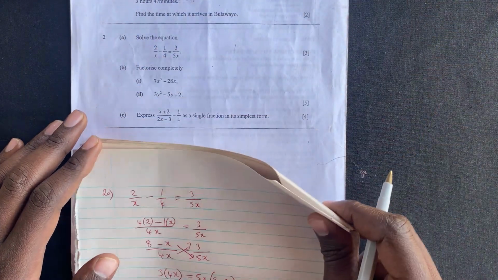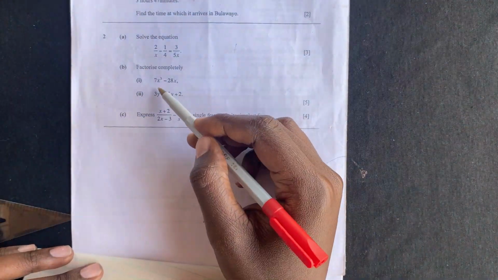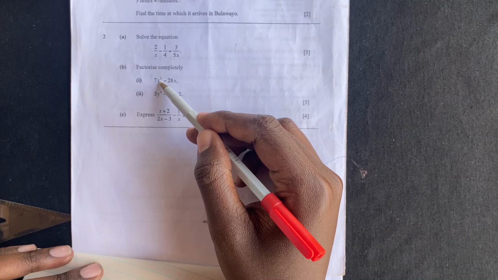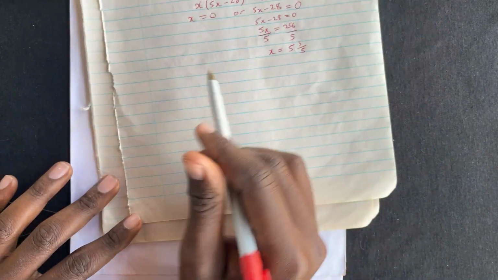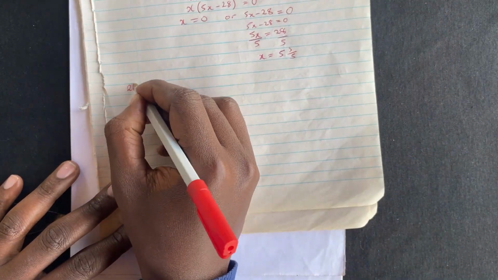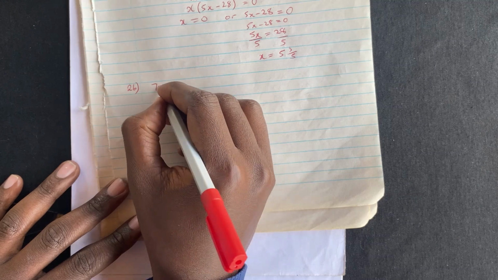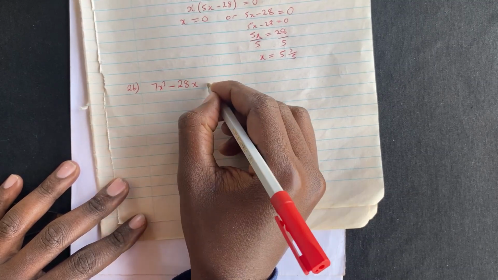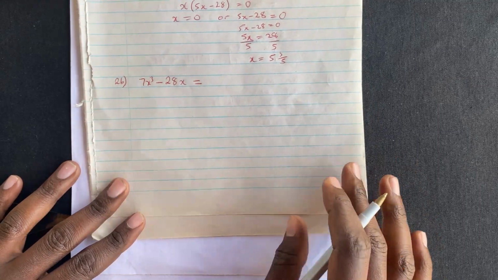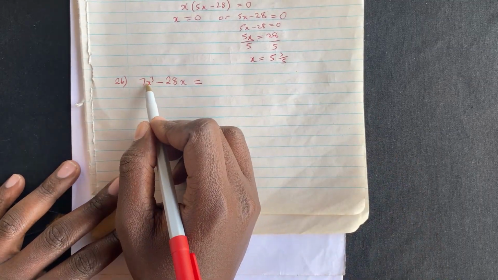Our next question, 2b, it reads factorize 7x cubed minus 28x. So here for 2b, we're going to say 7x cubed minus 28x is equal to, so we first of all find the highest common factor.